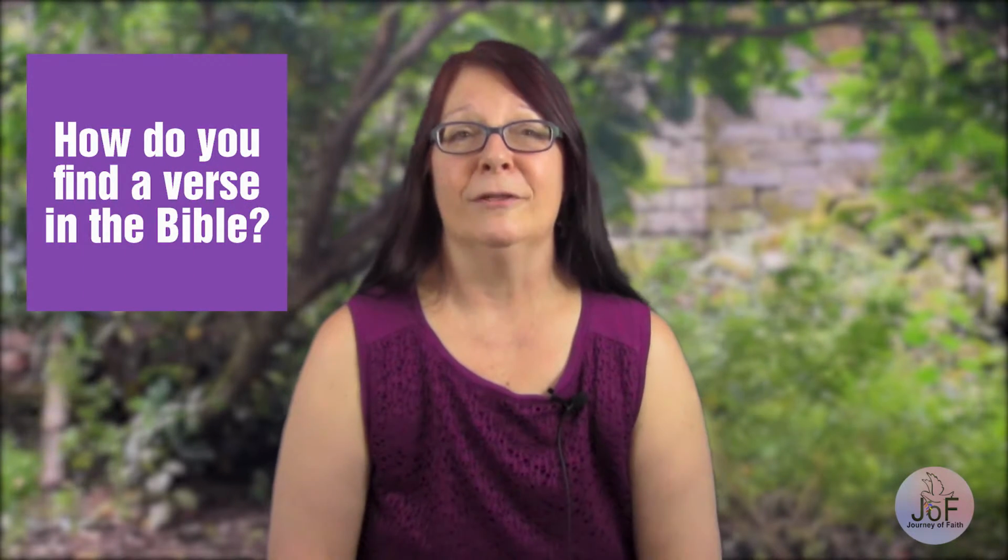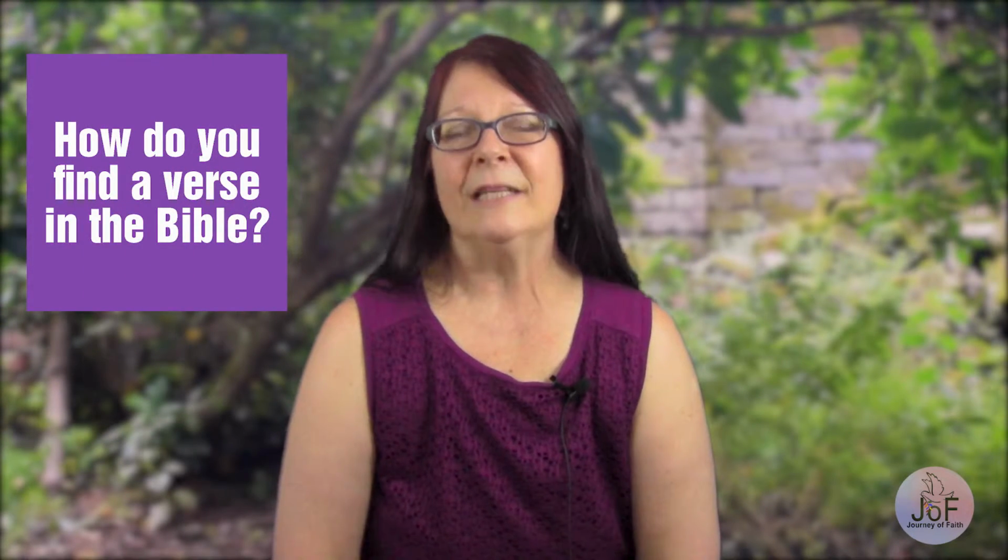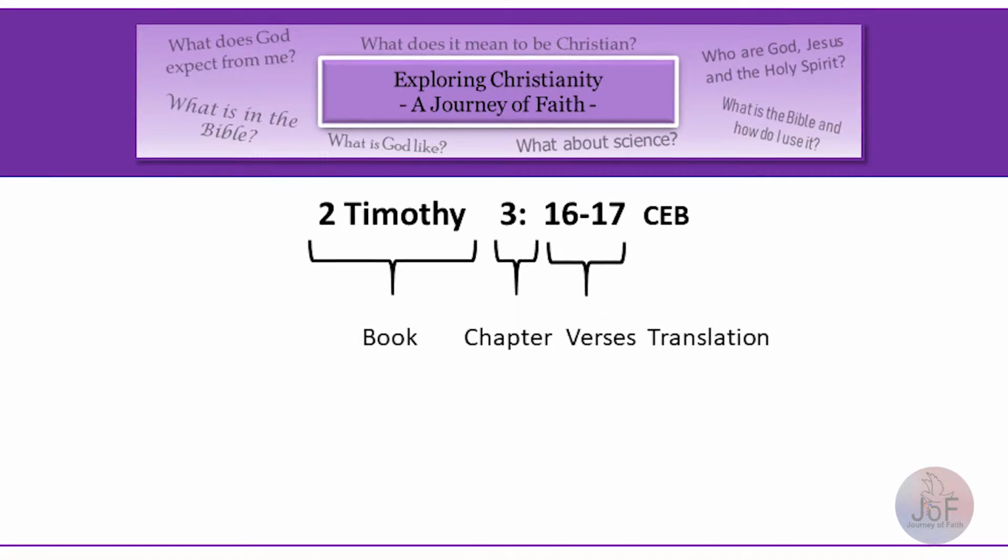So, how do you find a verse in the Bible? Instead of listing the chapters in the table of contents, the chapters are numbered within the text itself. And these chapters are further broken into verses. So if someone is talking about 2 Timothy 3:16 through 17, it is found in the book named 2 Timothy, which you can find in the table of contents of a Bible, in chapter 3 and in the 16th and 17th verses of chapter 3. And it will look like this when it's written down.